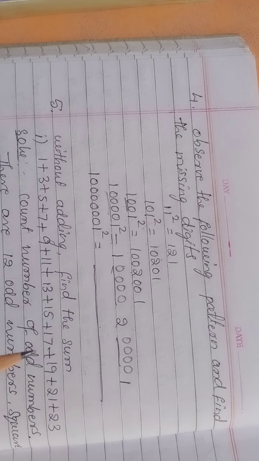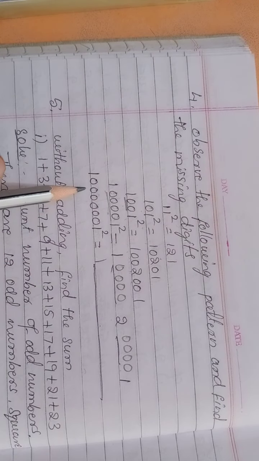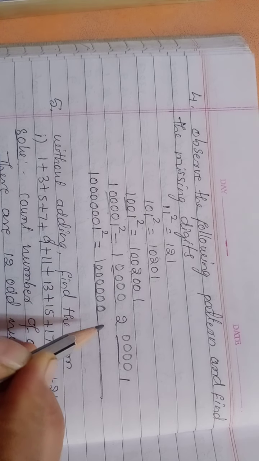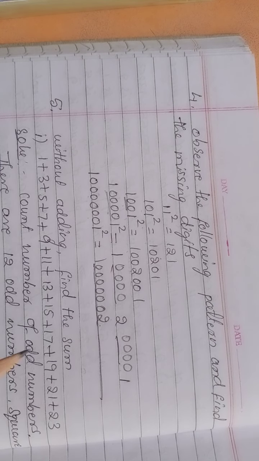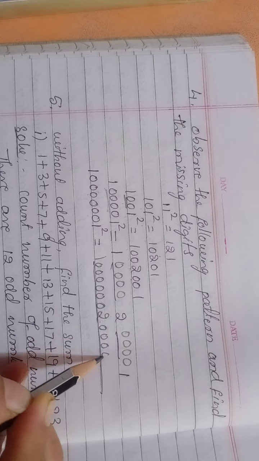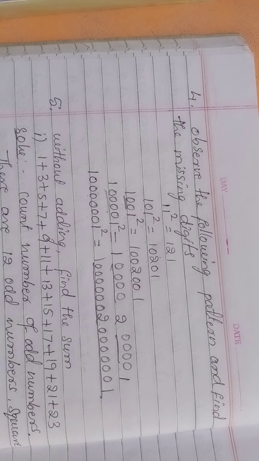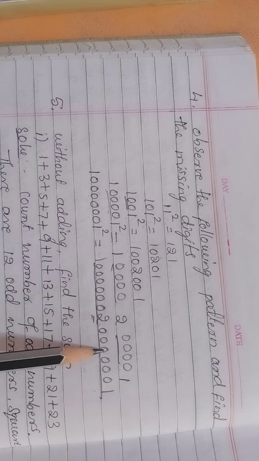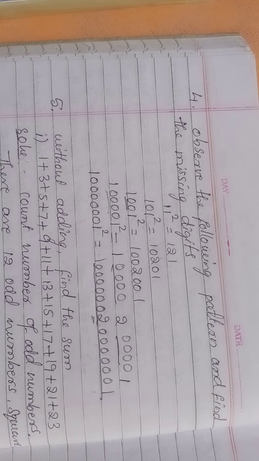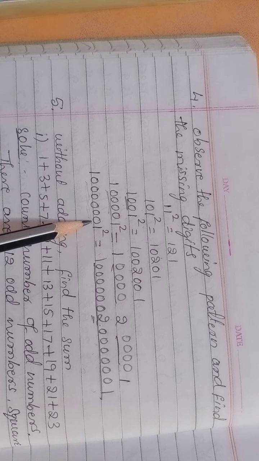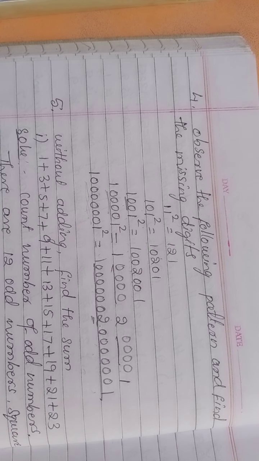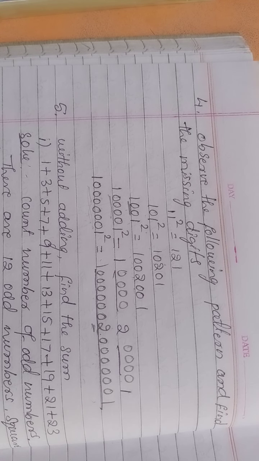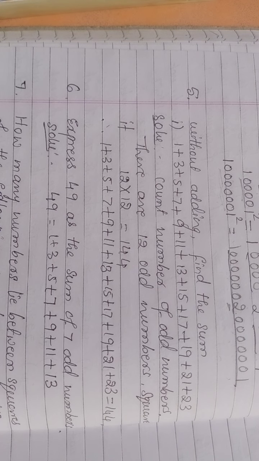Here they have given it fully blank. So what should it be? 1. Check the zeros. 6 are there: 1, 2, 3, 4, 5, 6. After that what you have to write? 2 you should write. Again 6 zeros: 4, 5, 6. Next one. Starting and ending 1, middle is 2, and on both sides of the middle 0 should come. The number of zeros depends on the number of zeros present in the question. Clear? Okay. Like this, some more patterns are there. You should fill them. Now let's move to the next problem.